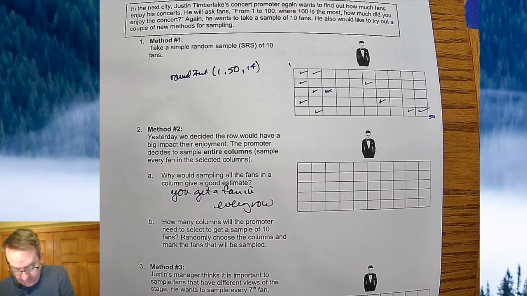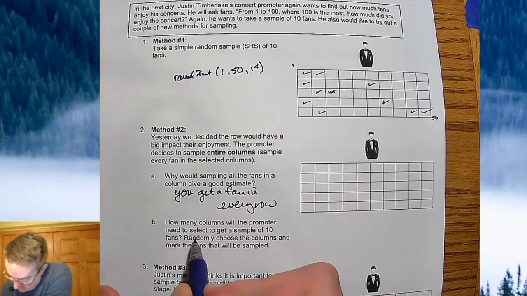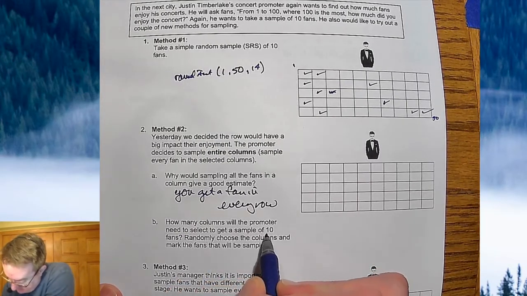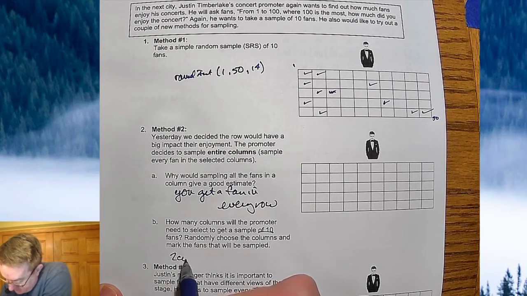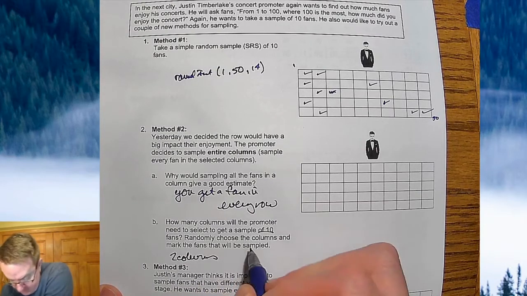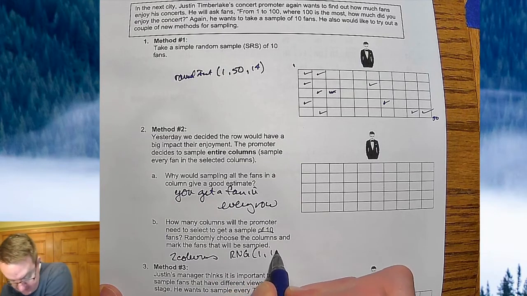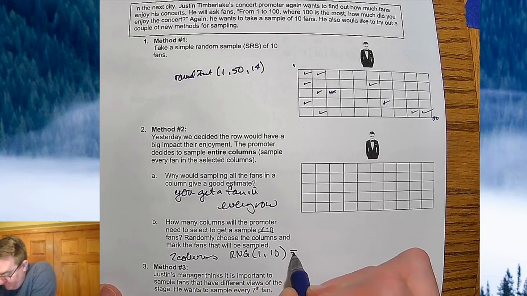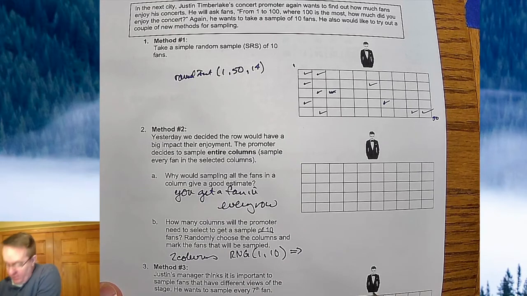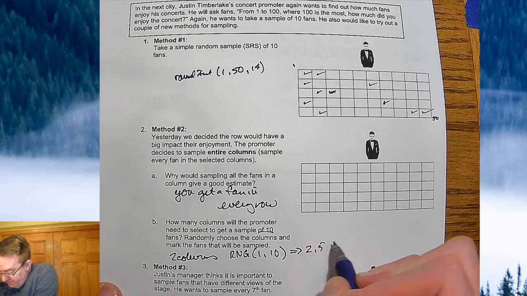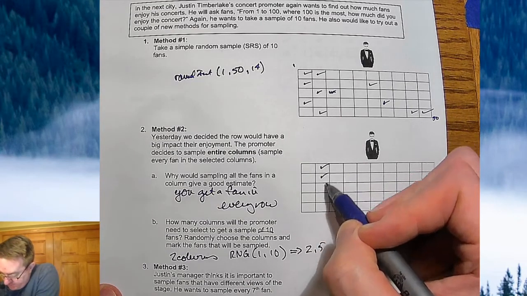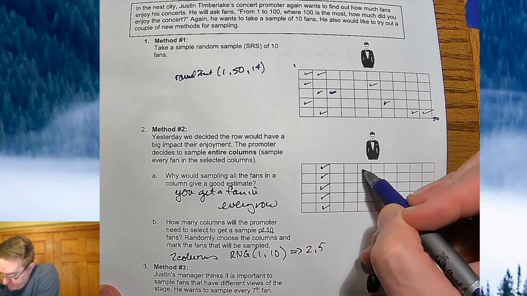You want 10 fans, so we need 2 columns. So we do a random number generator from 1 to 10, and let's say we got 2 and 5. That means I would take column 2 and column 5.